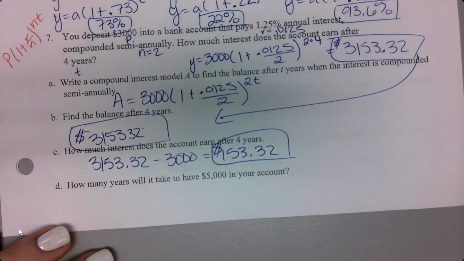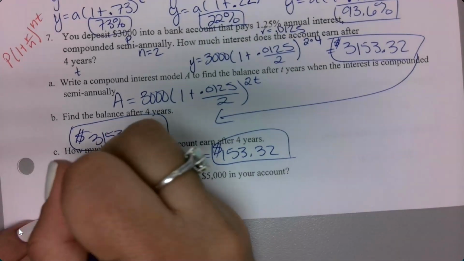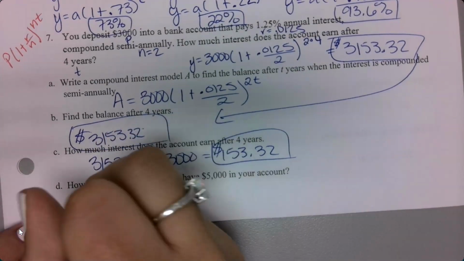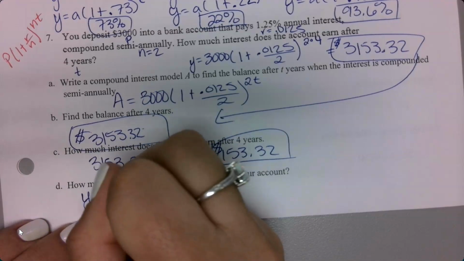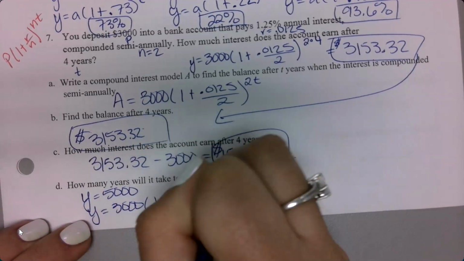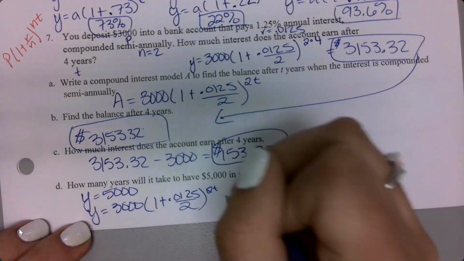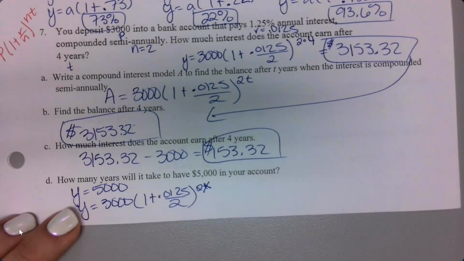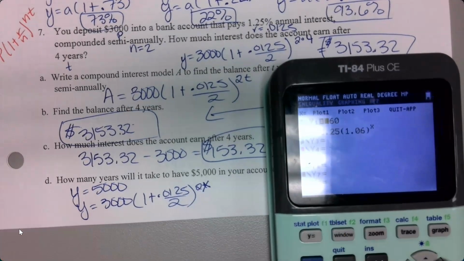How many years will it take to have 5,000 in my account? So I want to graph the two. So I'm going to have y equals 5,000 and y equals 3,000 times 1 plus 0.0125 over 2 to the 2x. I'm typing this into the calculator.